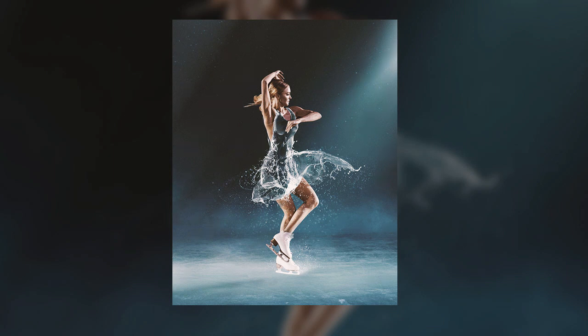Man, I'm so excited today because I'm going to be teaching you guys how to make this dress water effect. What I enjoy so much in this tutorial is the part where we have the splash effect. All right, so without any further ado, let's jump into today's tutorial.